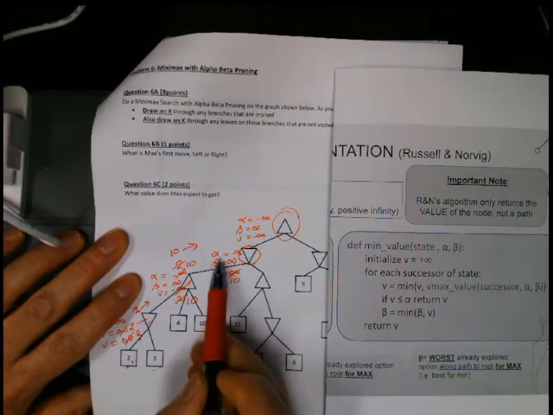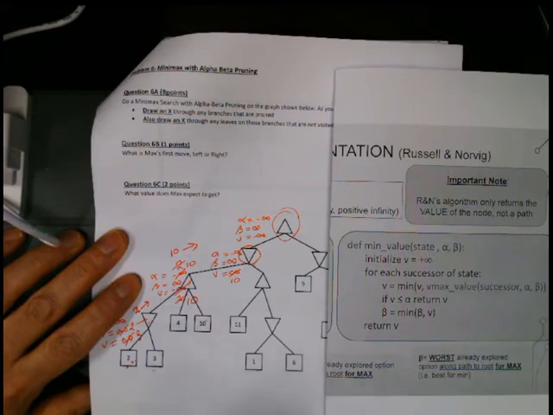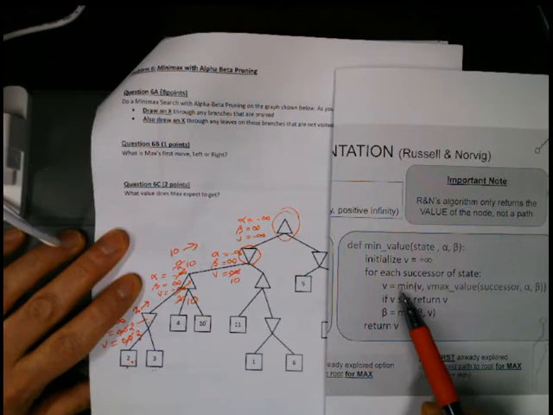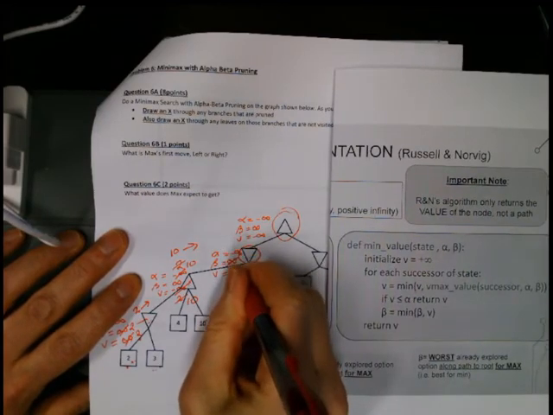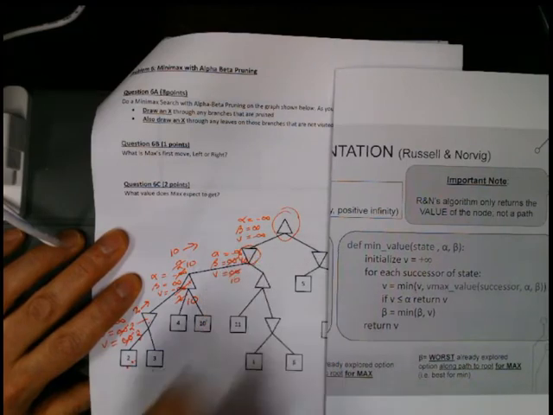Remember that alpha is always sort of the best we've seen so far from above for max, and beta is the worst we've seen from above for max, or the best for min. Anyway, so v gets the minimum of that. Is v less than or equal to alpha? Nope. Beta gets the minimum of beta and v, so beta is going to get that 10 as well. So now we've got beta is 10.